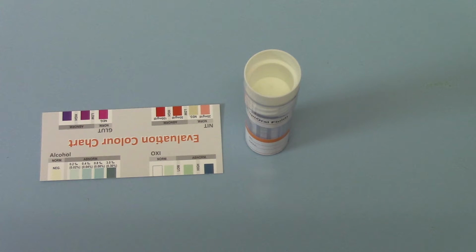So that is the DSD-8127 product demonstrated for you. These are available from the UK Drug Testing and Drug Testing Kit websites.